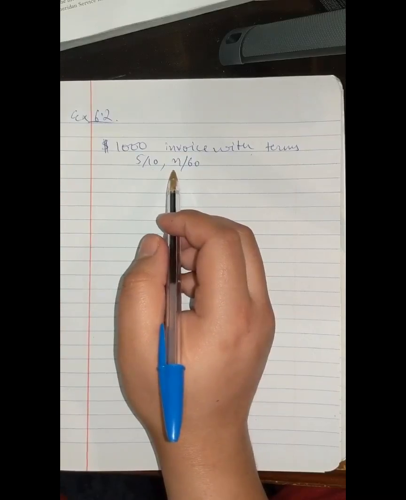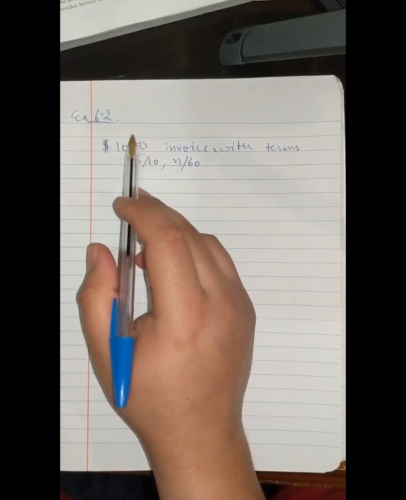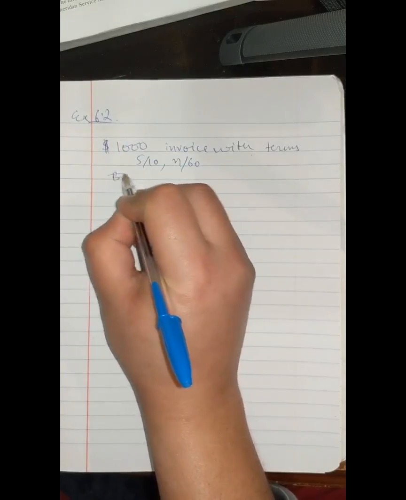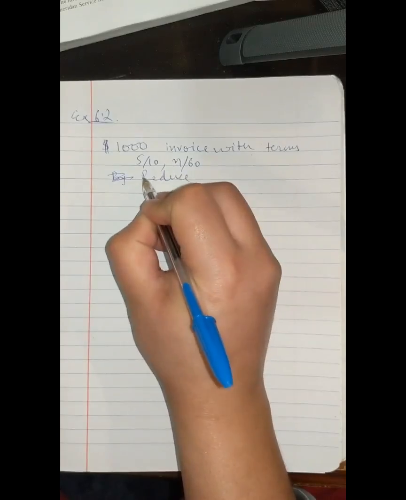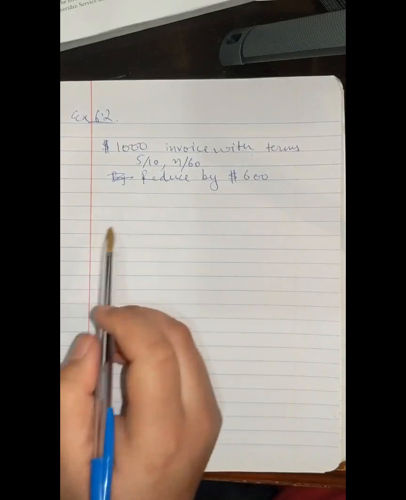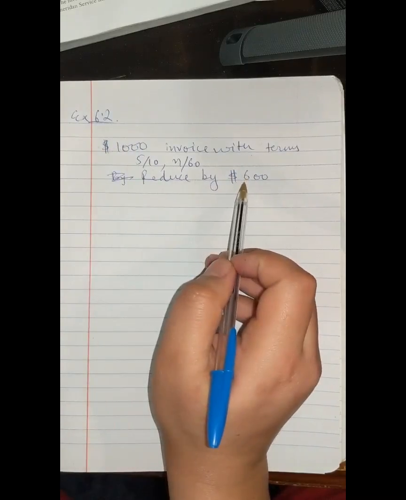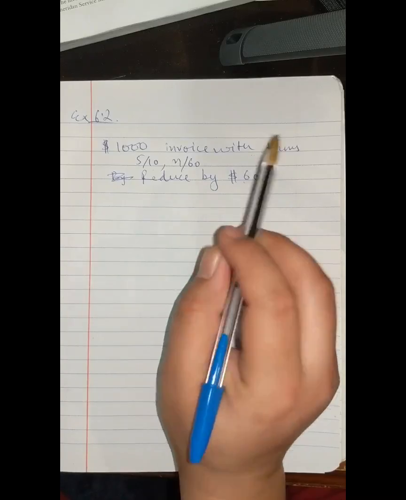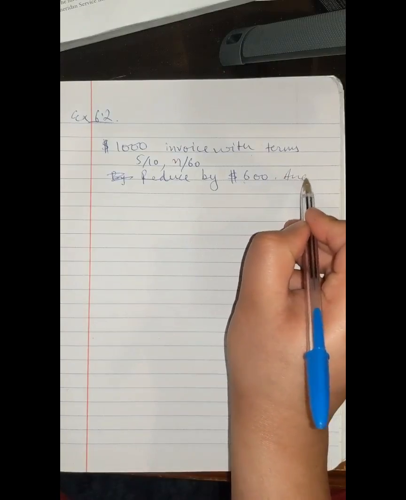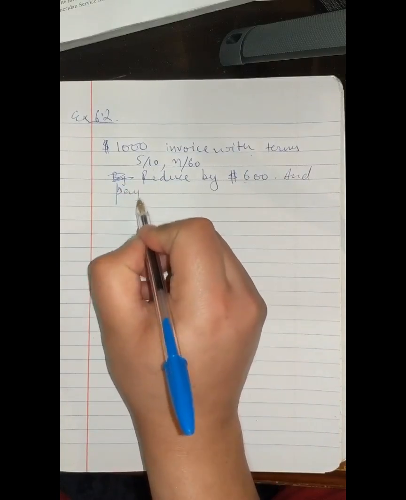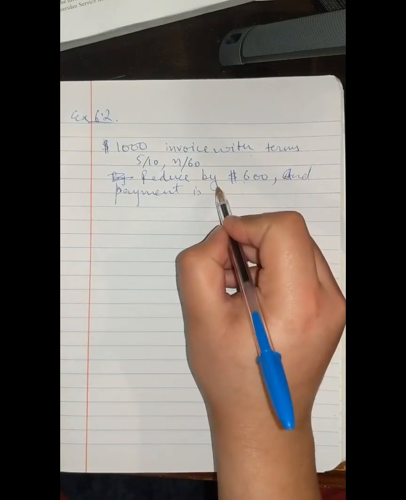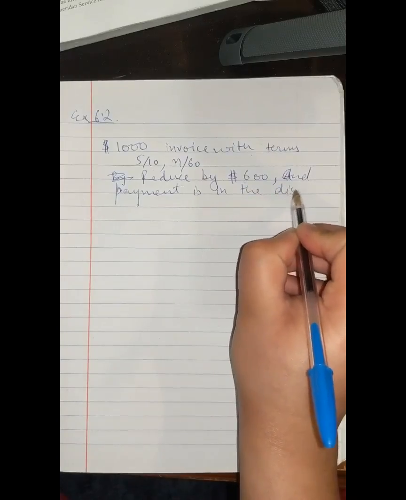Let's say I want to reduce my invoice by $600, and I want to pay within the discount period.